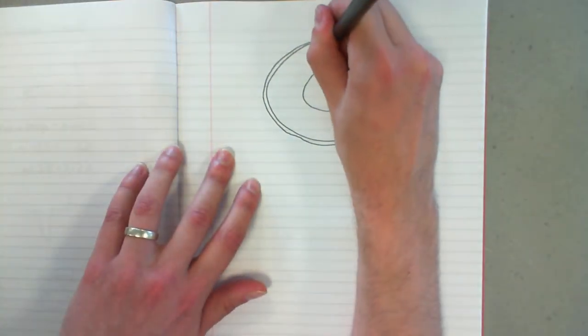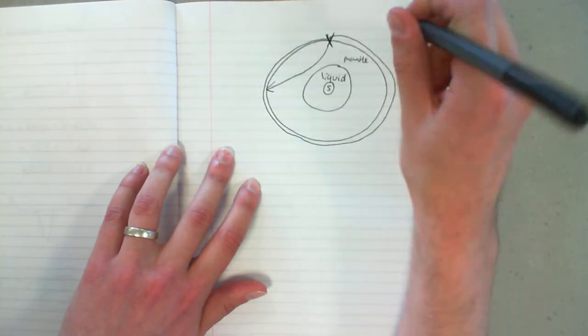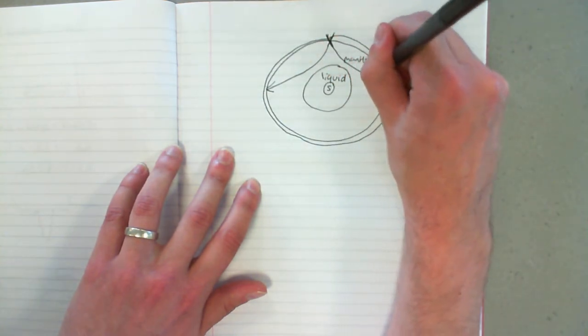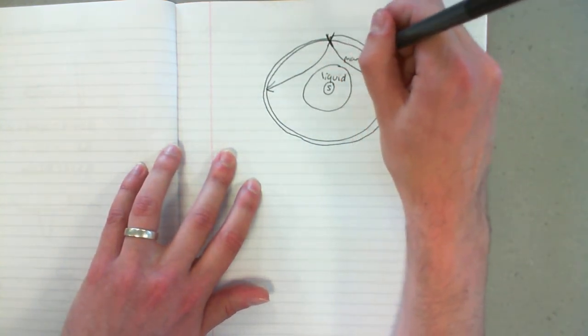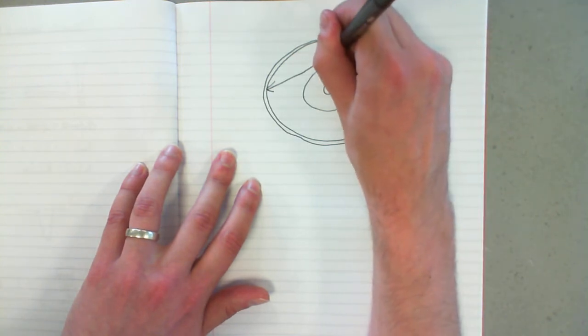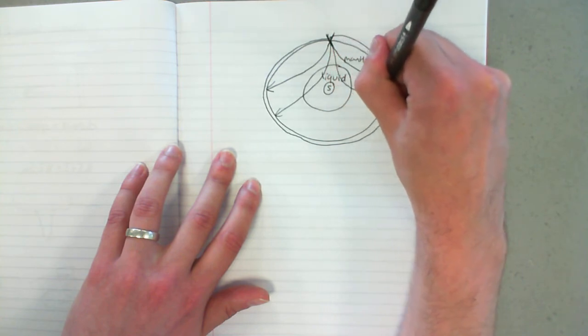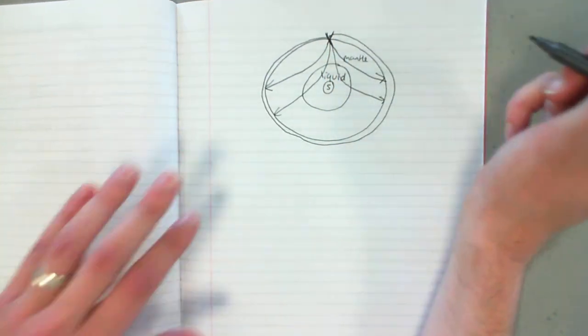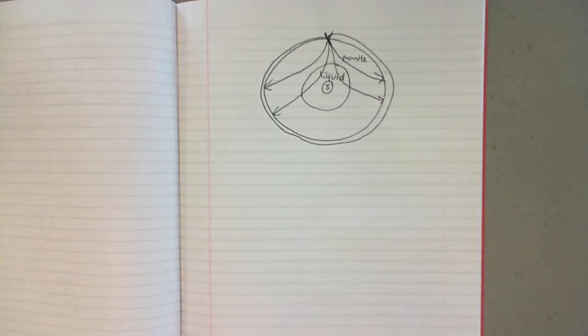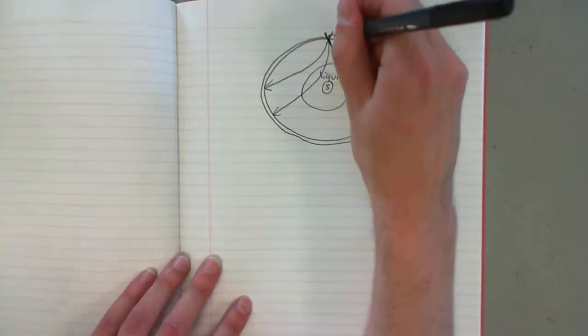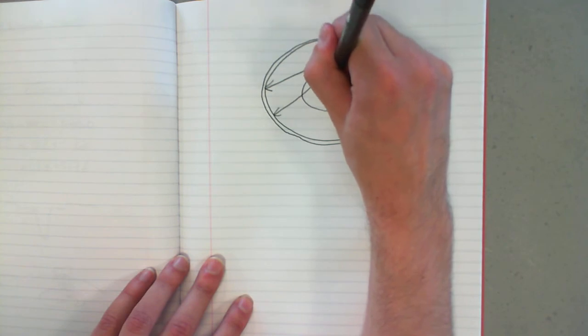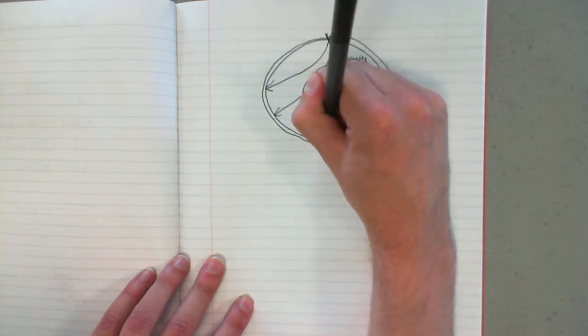So the P waves curl because they're refracting. We'll talk about refraction in a later video. They can travel through the mantle, they can travel through the liquid, and they can weakly travel through the center. So we get P waves that travel all the way through the solid core.